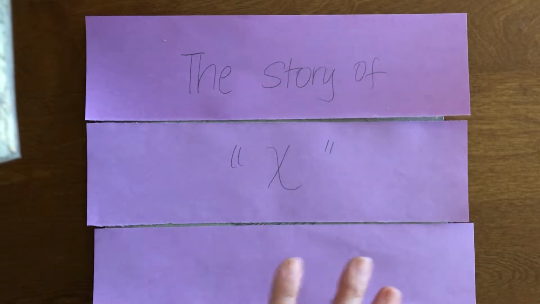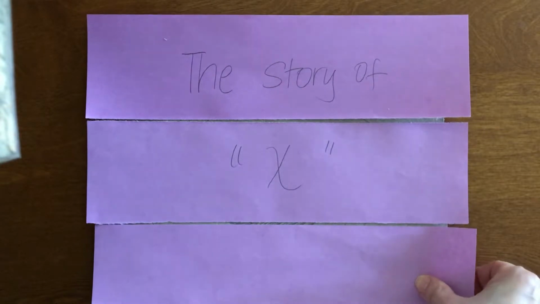Before we get started, I thought we could do a little interesting thing. As you can see, there's something underneath these three columns of paper, which I've entitled the story of X. What I wanted you to recognize is that when we are trying to solve for X, it has a lot to do with uncovering, or what we say in math, undoing the things around the X so that we can discover what it is. So, just a quick little activity.